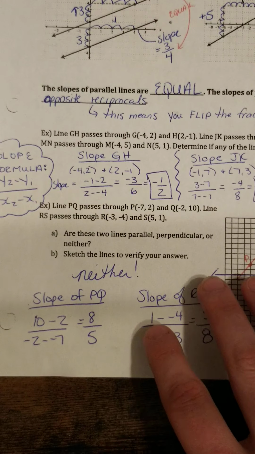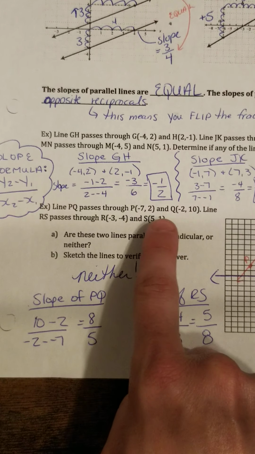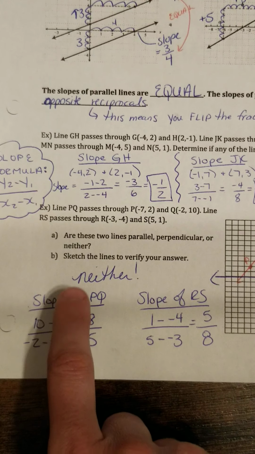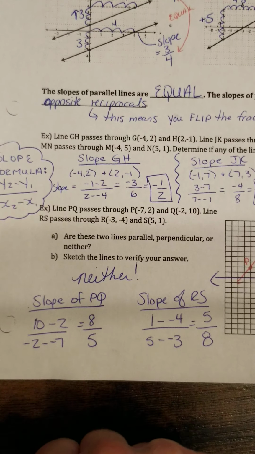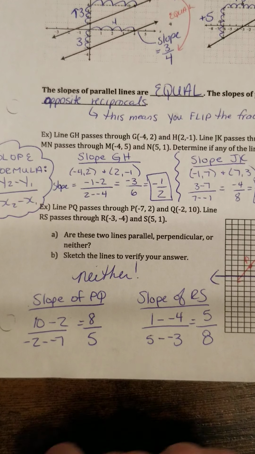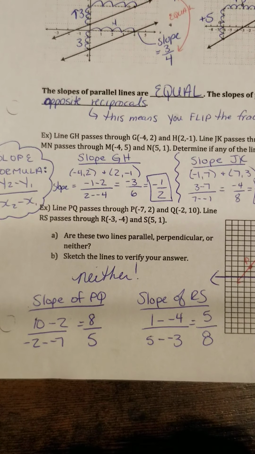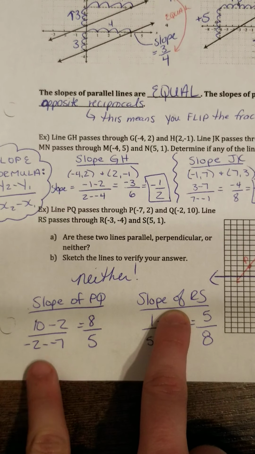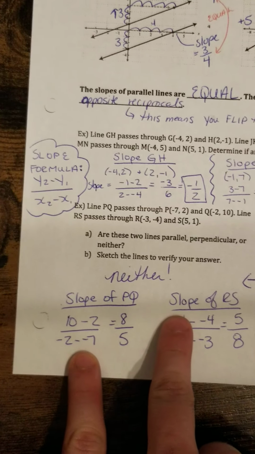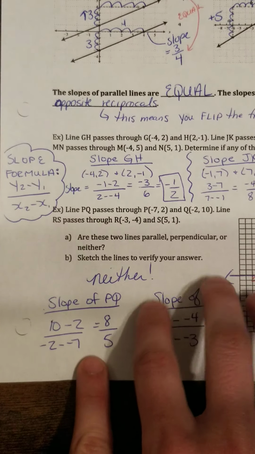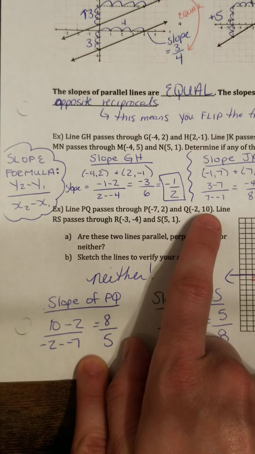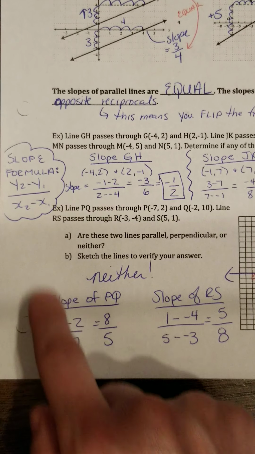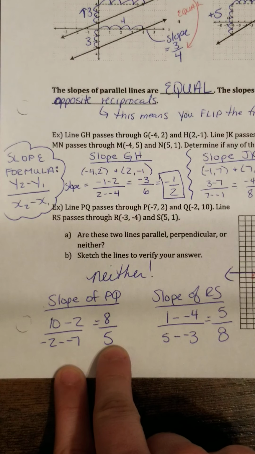And last question, line PQ passes through those 2 points and line RS passes through those 2 points. I'm just giving you 2 lines here, and I want to know, are they parallel, perpendicular, or neither. In order to determine that, we have to find the slopes of both of them and compare them. When I found the slope of PQ, again, I use this awesome formula here. For PQ, those were the 2 points I was given. So I plug in these 2 points using this formula, and I get 8/5.